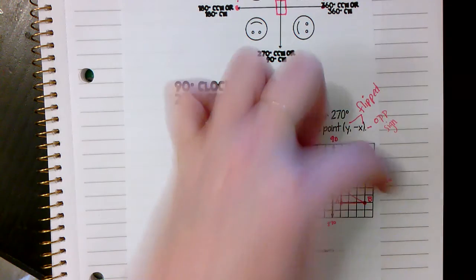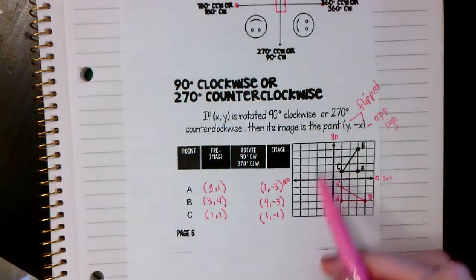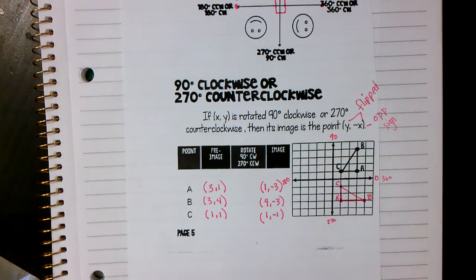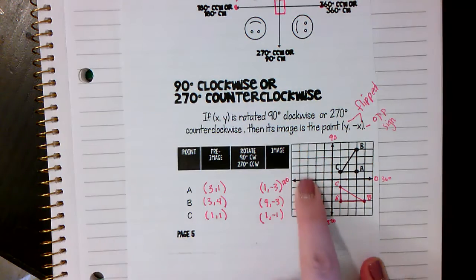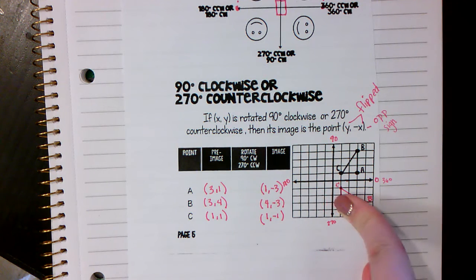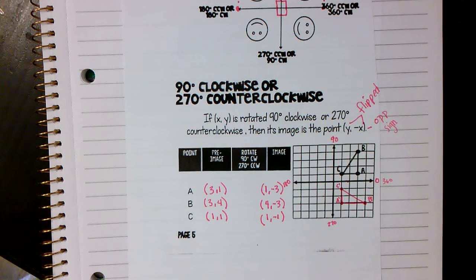We went shoop. Or you can say that we took it around 3 times and ended up down here. We literally took that and went around the center, or the origin, and ended up down here. So that is how you rotate 90 degrees, one quadrant, or 3 counterclockwise, going backwards.